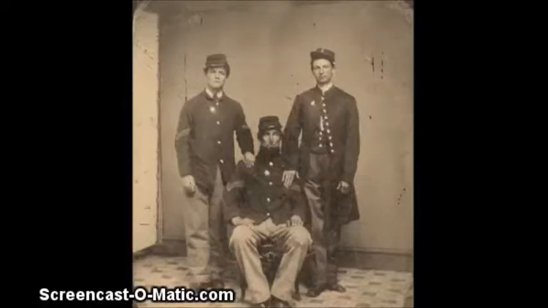Robert E. Lee refused to refer to the Yanks, as they were commonly known at the time, or the Union, as the enemy. He referred to them as those people, because he knew they were Americans too. And he wasn't particularly happy to be fighting against other Americans.